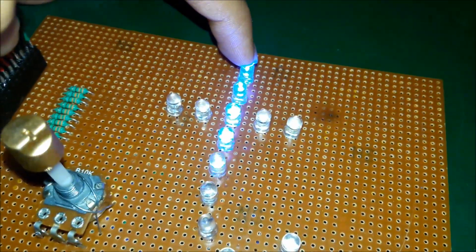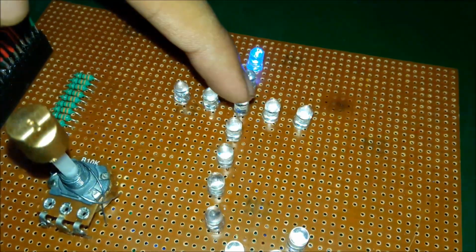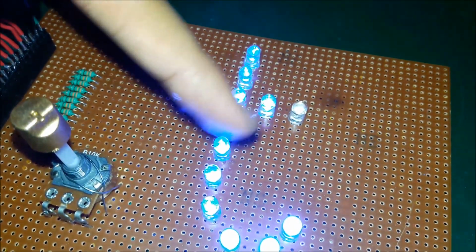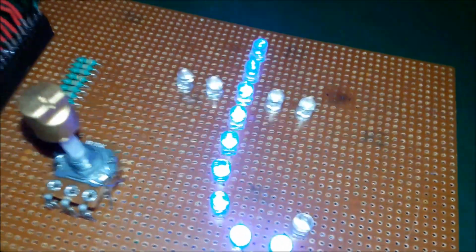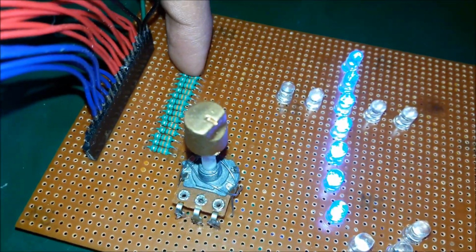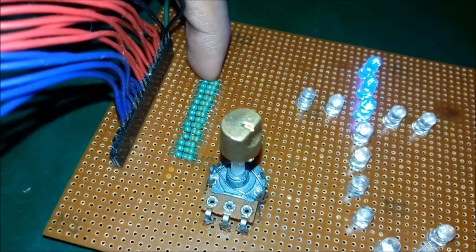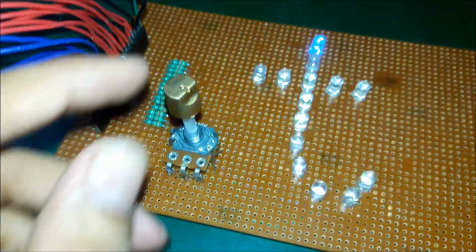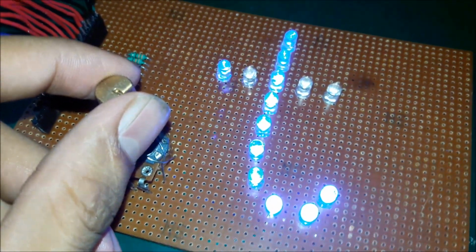So this LED is connected to digital pin 0, this one to digital pin 1, this one to digital pin 2 and so on. And this LED is connected to digital pin 13. Also, I have connected a 330 ohm resistor in series with the LEDs to limit the current flowing through the LEDs. This potentiometer is used to adjust the delay before turning on the next LED.